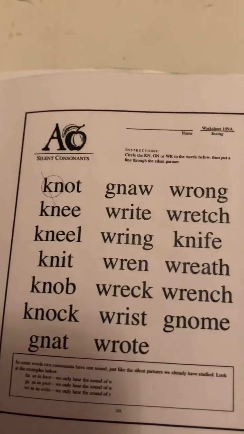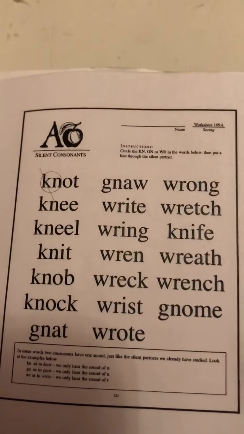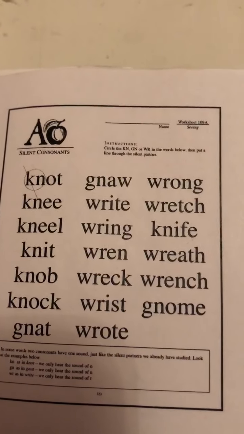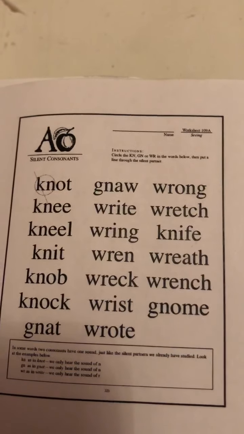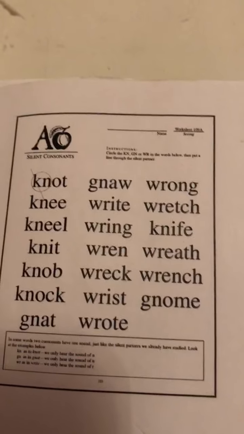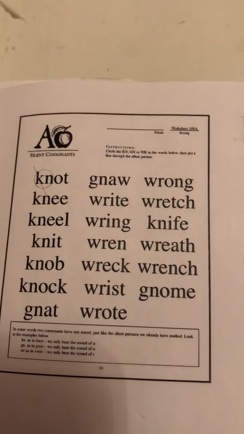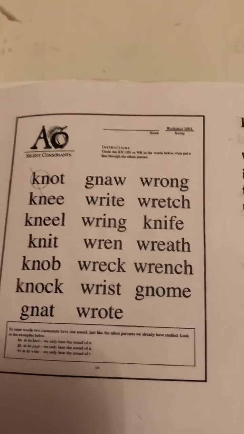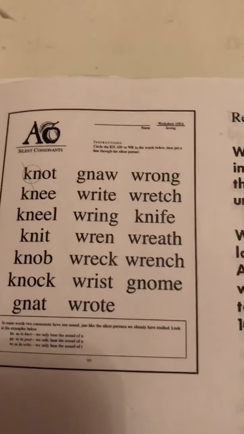All right, let's do the second column. At the top, we have the word gnaw, right, ring. That ring is not like the ring on a finger or to ring a doorbell. This ring, W-R-I-N-G, is like to wring out a rag, which means you turn it in opposite directions to get the water out of it.